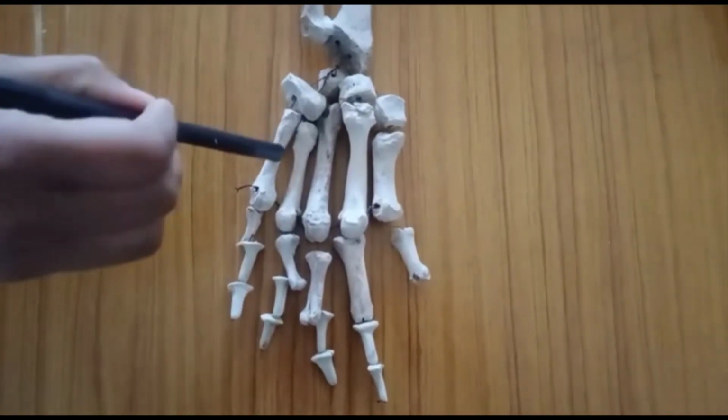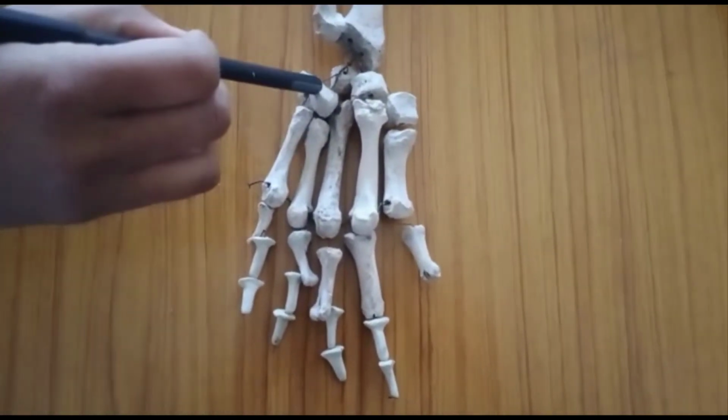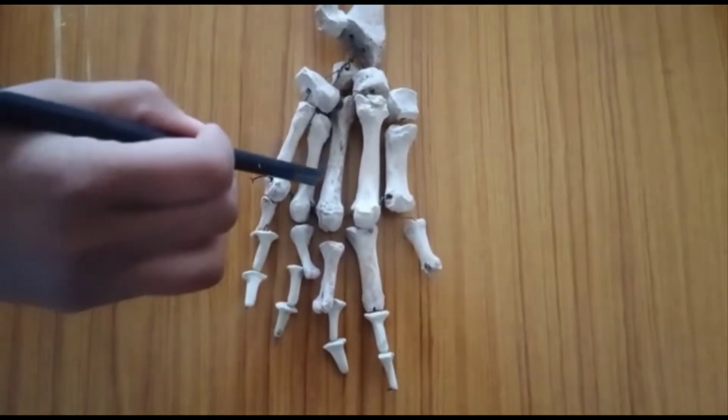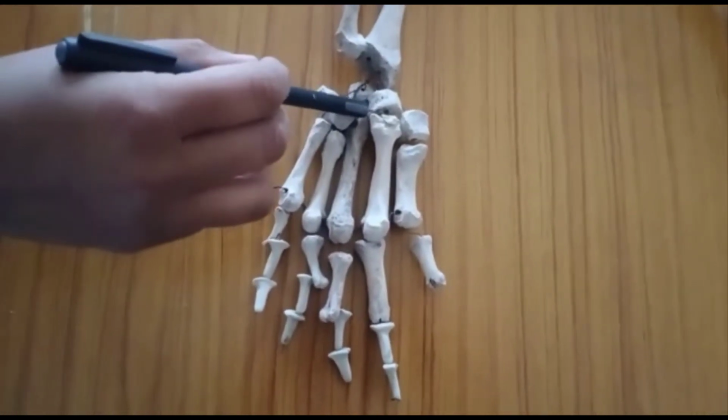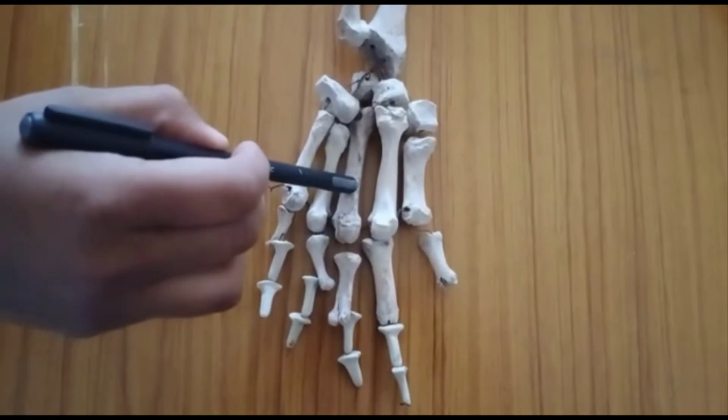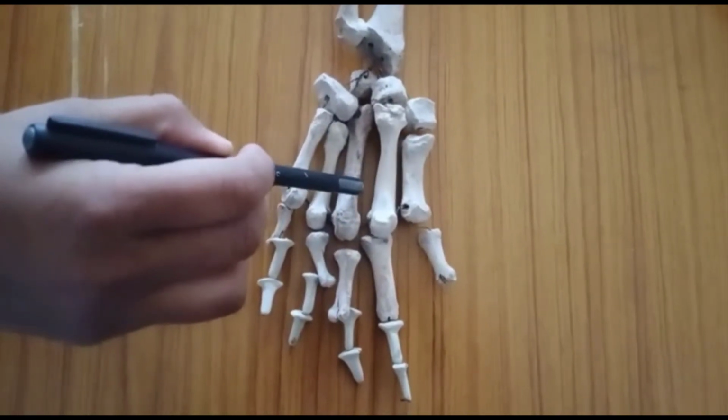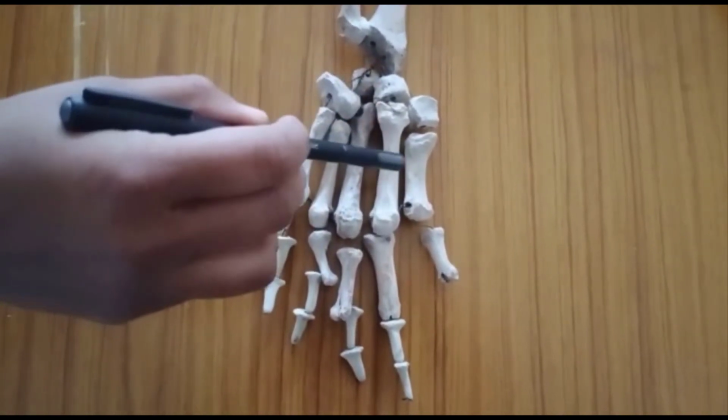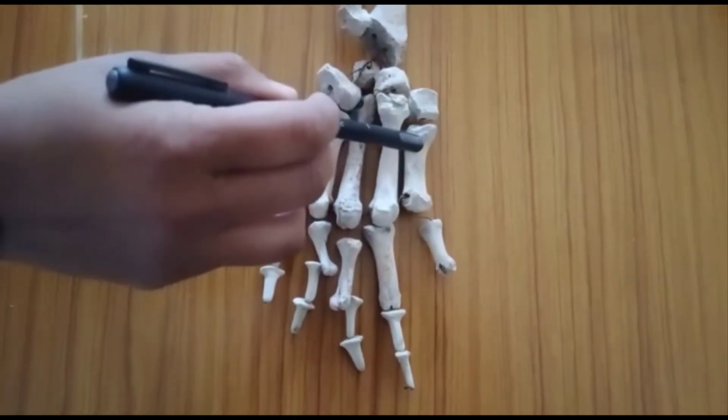The first metacarpal articulates with the trapezium, and the second metacarpal articulates with the trapezium, trapezoid and capitate, and the third metacarpal articulates with the capitate, and the fourth and fifth metacarpals articulate with the hamate.